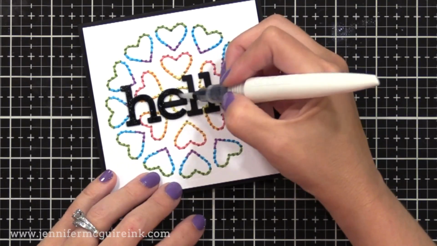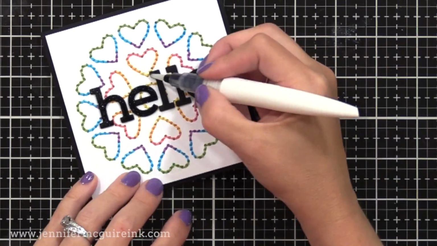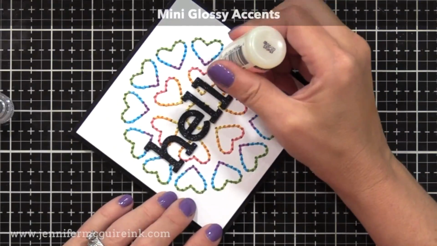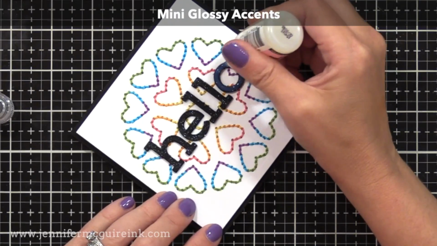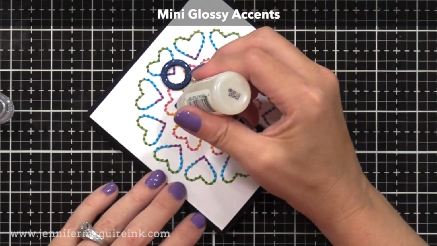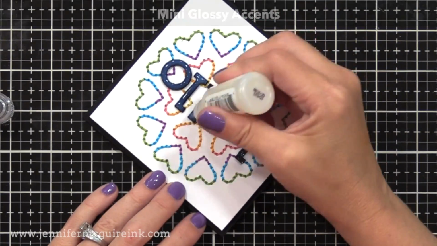So on top of my stacked die cuts, I'm putting lots of the shimmer, which will really catch the light in real life. Once I've covered it with the shimmer, I heat set it so it's dry. And now I'm going over that with glossy accents. This is clear but gives a nice rounded dimension to the top of these letters.